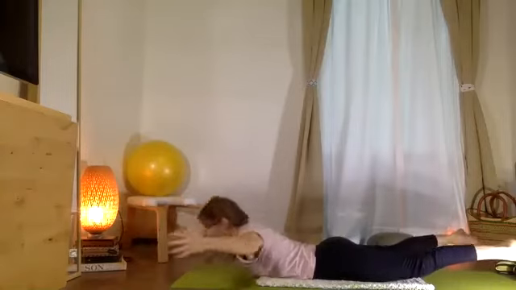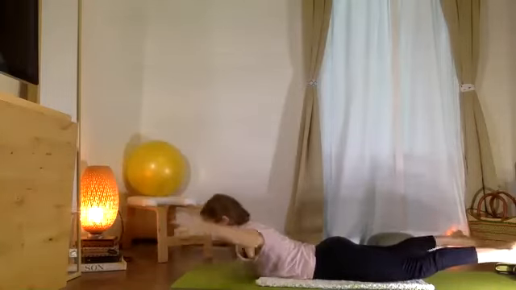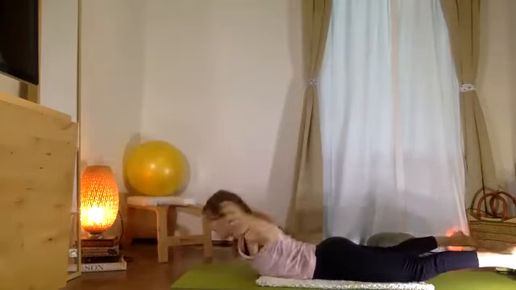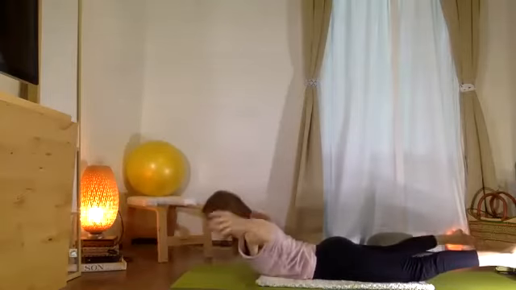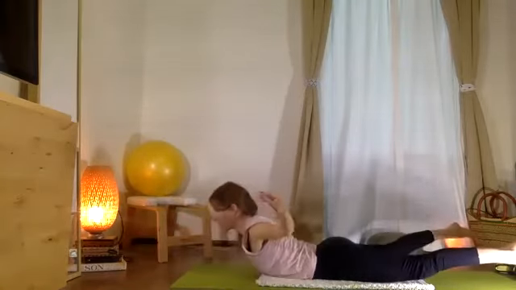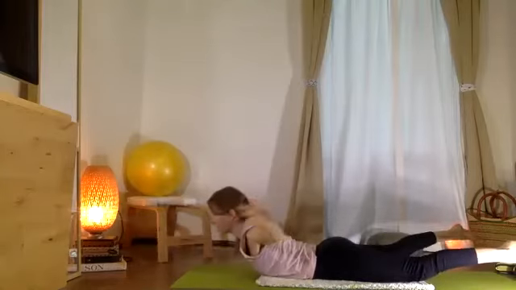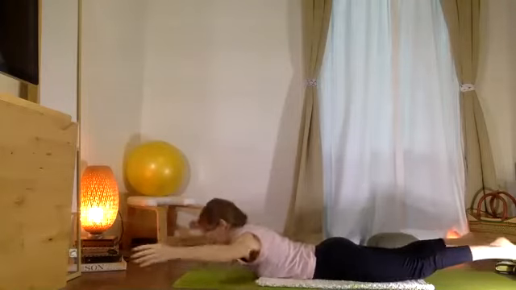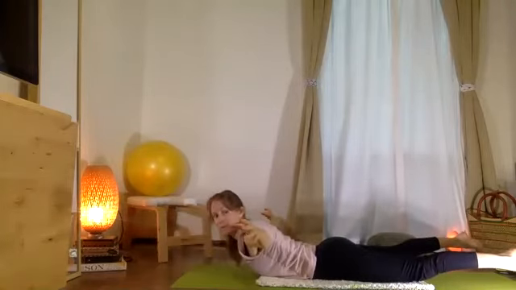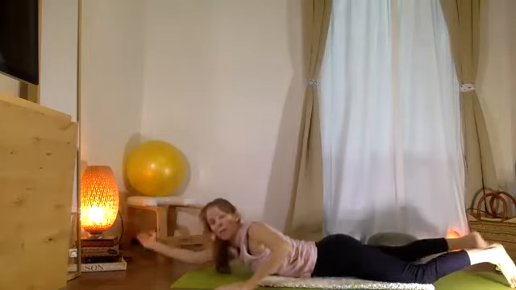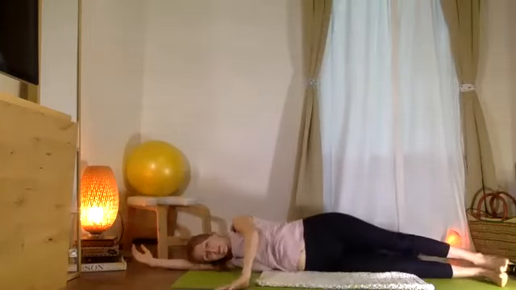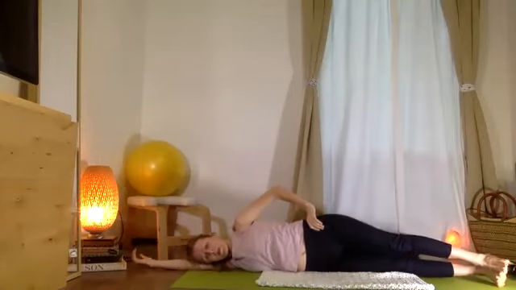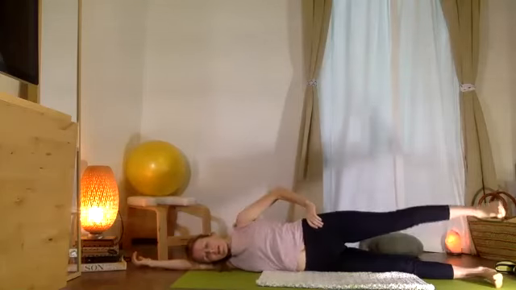Let's take 10 and 9 and 8 and 7 and 6 and 5 and 4 and 3 and 2 and 1. Good. Hold. Exhale, release. Let's roll towards your backside. Good. And so start here for a moment. You're going to press your bottom leg down into the floor.